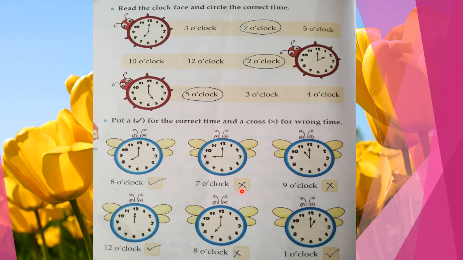So here you will put a tick mark. Correct. Second, here the longer hand is at 12 and the shorter hand at 9. So the timing is 9 o'clock and here it is written 7 o'clock. So it is wrong. So cross it. Third, longer hand 12 and shorter hand 11. So the timing is 11 o'clock and here it is written 9 o'clock. So it is wrong. Here the timing is 11 and here 9 is written. So it is wrong. Cross it.